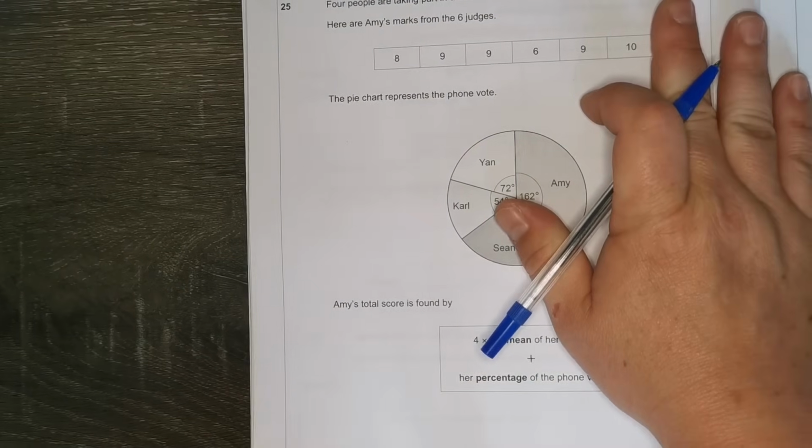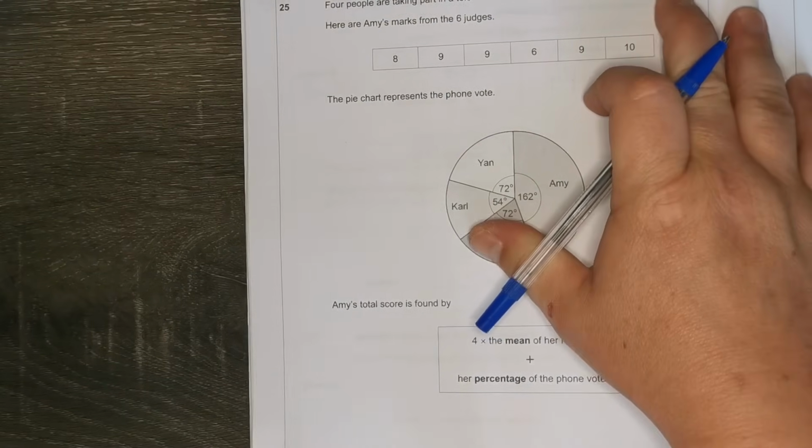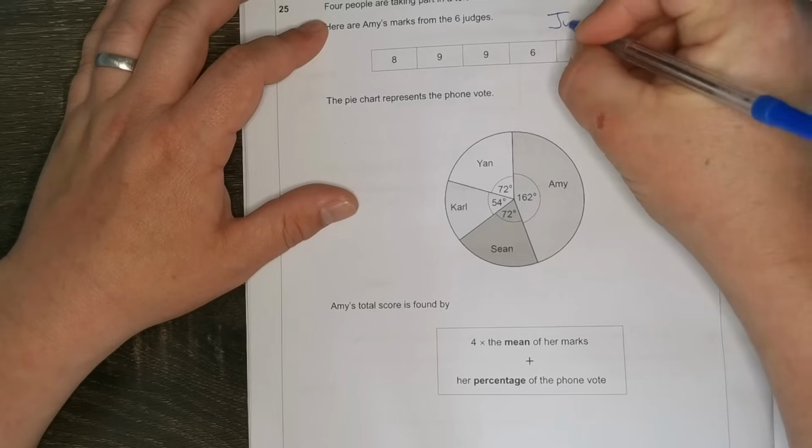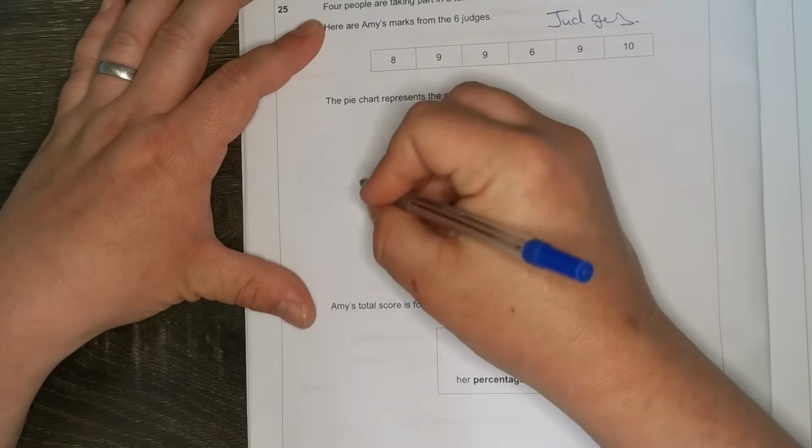Right, 4 people are taking part in a television talent show. Here are Amy's marks from the 6 judges. The pie chart represents the phone vote. So, all right, here we go. So this is judges. Make this nice and clear for myself. And this is phone.